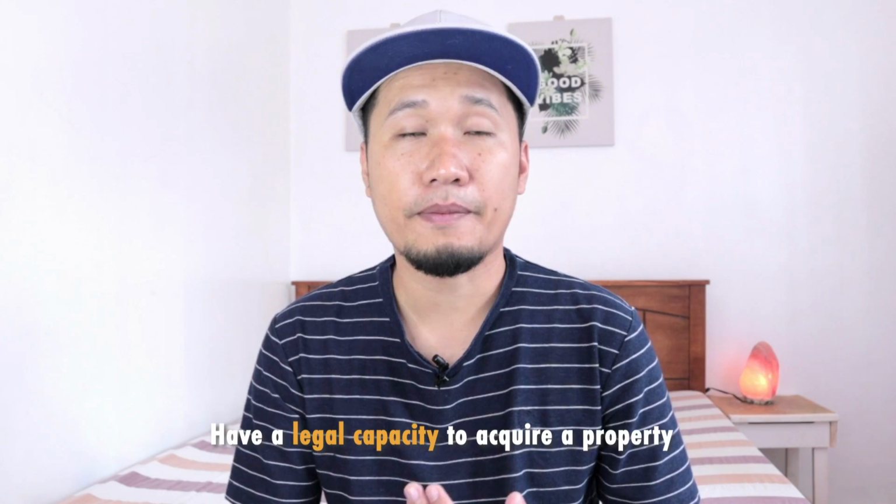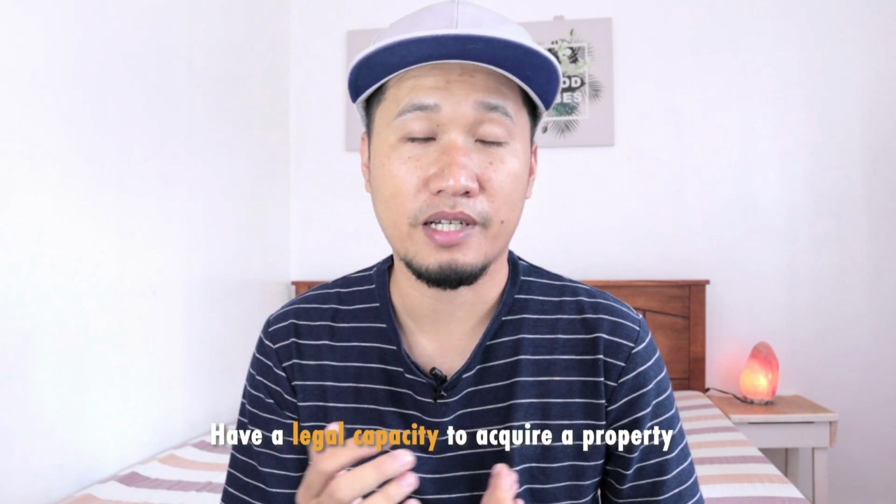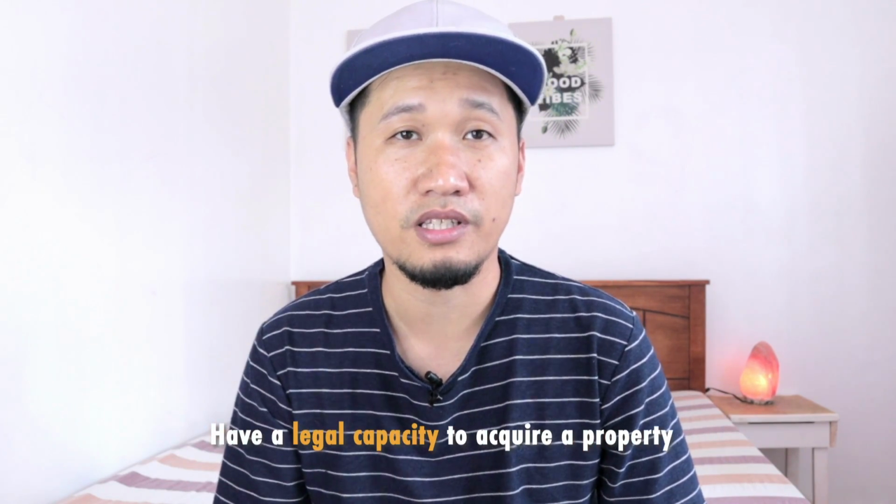Of course, legal capacity to acquire ng property. Like for example, you have a criminal record, or for example, you're not Filipino, things like that. So there's a lot of other considerations.